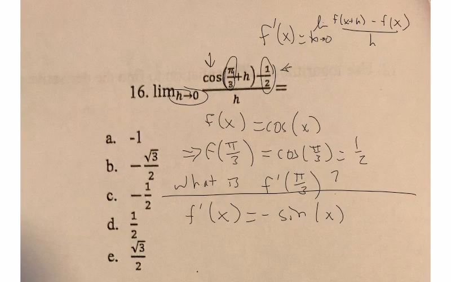And it's saying, what is f prime of pi over 3? So f prime of pi over 3 is negative sine of pi over 3, which is, well, now we're going to match it up. Sine of pi over 3 is root 3 over 2, but it's the negative version.